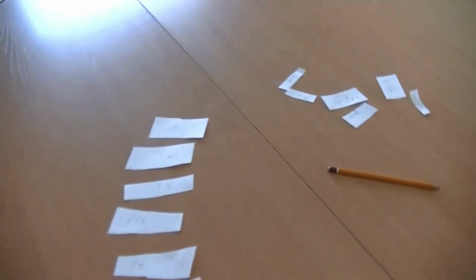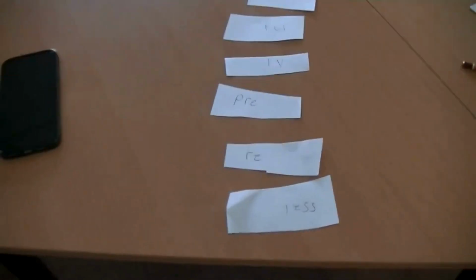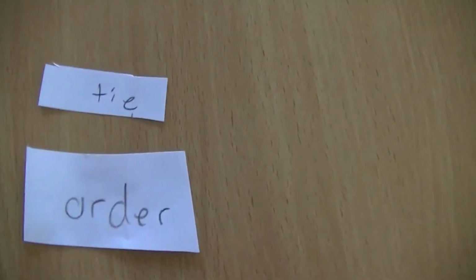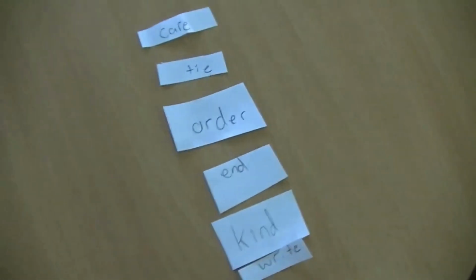Now here is the fun part we're going to do. We're going to work with two people, so find a partner. One friend will get all these prefixes and suffixes. Another friend is going to get these root words. We have right, kind, end, order, tie, and care. Now you guys will have to work together. I want you to find as many combinations as you can make. How many new words can you make?